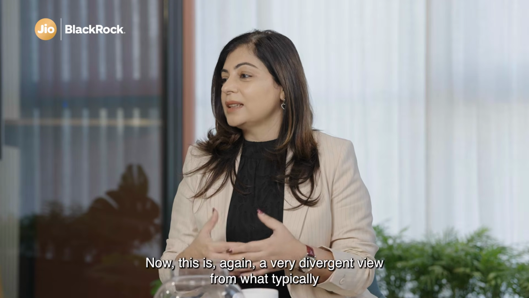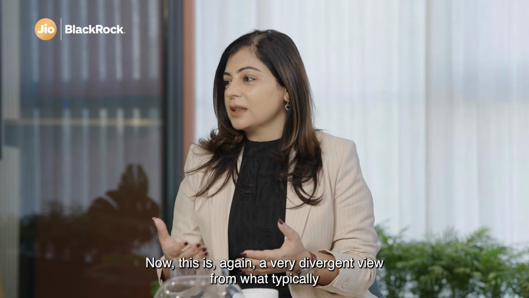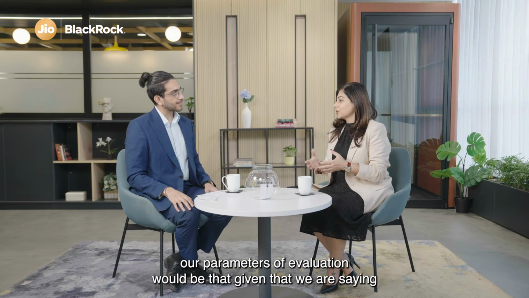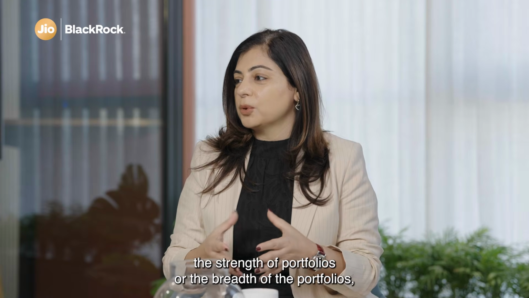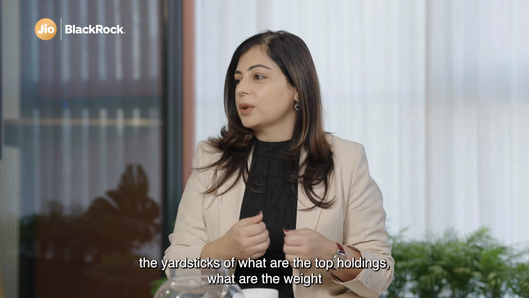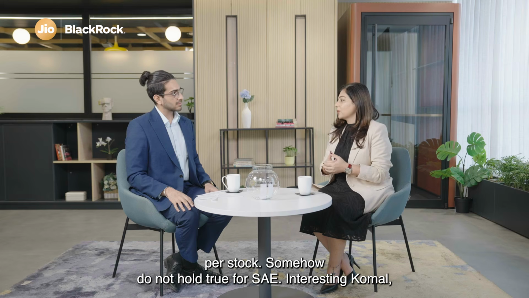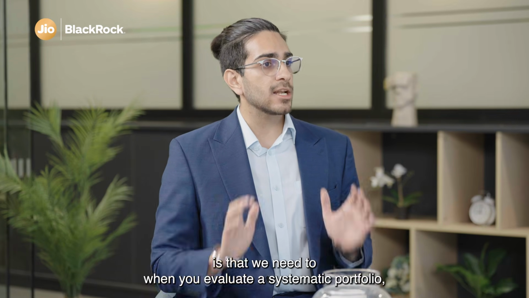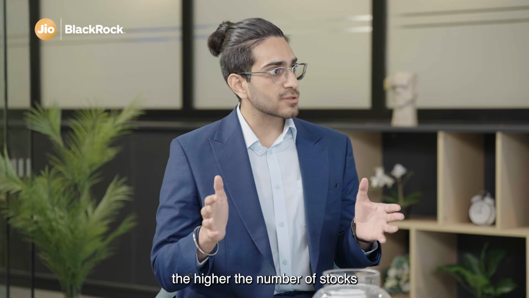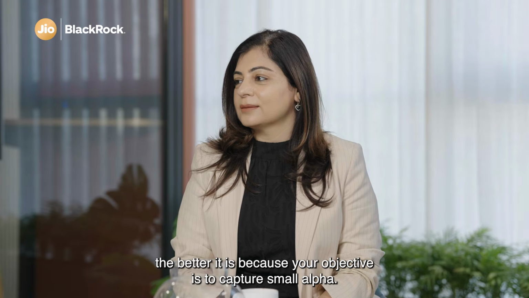Now, this is again a very divergent view from what typically our parameters of evaluation would be, that given that we are saying the strength of SAE portfolios is the breadth of the portfolios, the yardsticks of what are the top holdings, what is the weight per stock, somehow don't hold true for SAE. Interesting, Komal. So I think what you're saying is that when you evaluate a systematic portfolio, the higher the number of stocks, the better it is, because that's your objective, to capture small alpha.